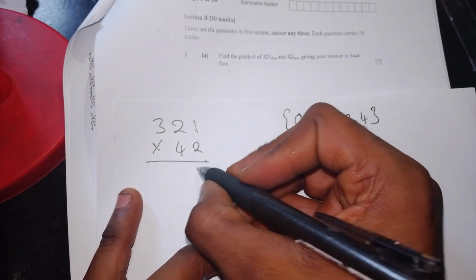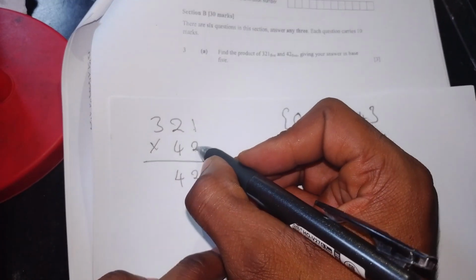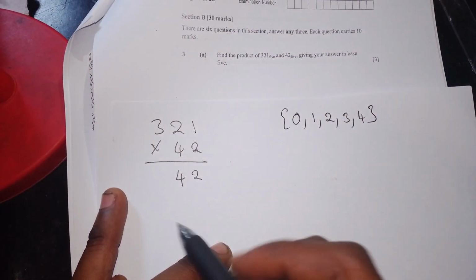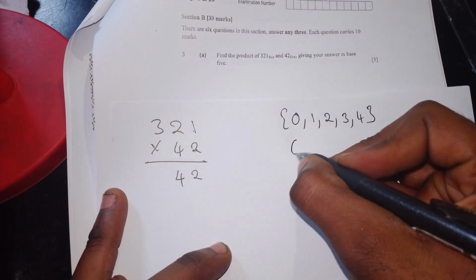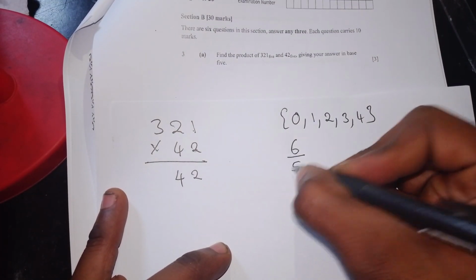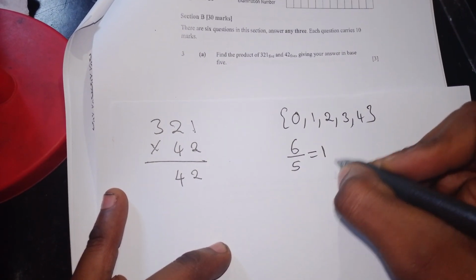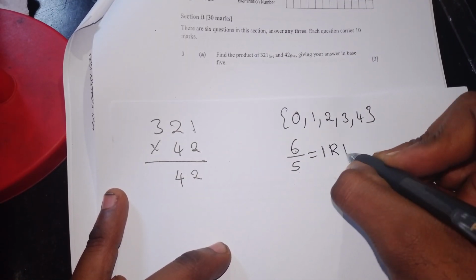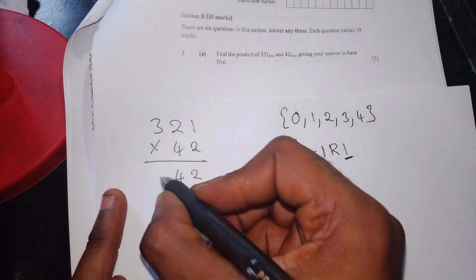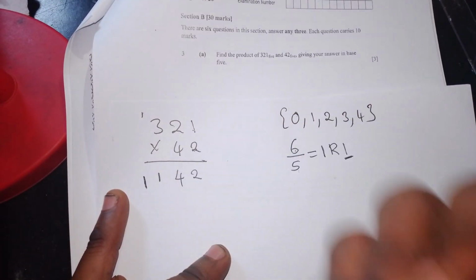So 2 times 1, that's a 2. 2 times 2, that's a 4, because all these numbers are in here. But 2 times 3, this is a 6. You can't write a 6 because you do not have a 6 there. What you do instead is, it says 6 divided by 5. So you divide the 6 by 5. What is your remainder? This is 1. 5 into 6 is 1, then remainder 1. So you write the remainder down like this, and then you carry this one over to the next digit. But because we have nothing here, you can just put it there.